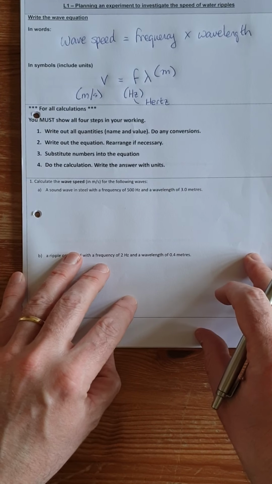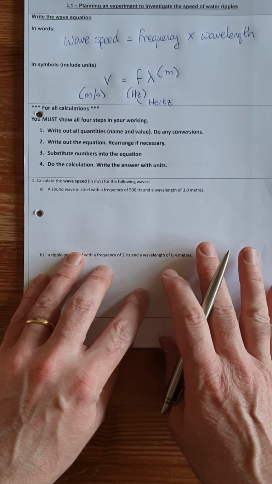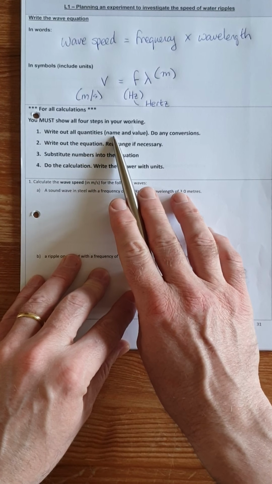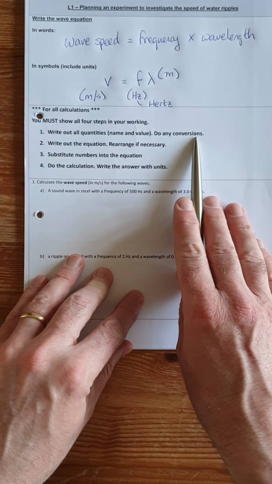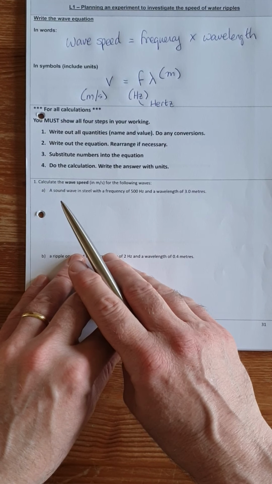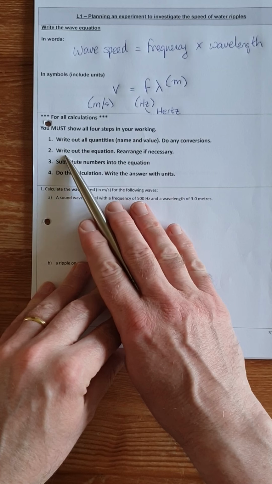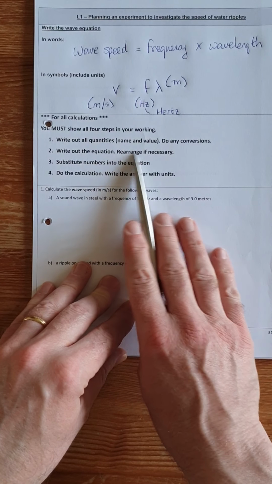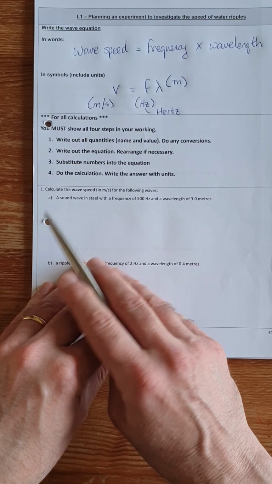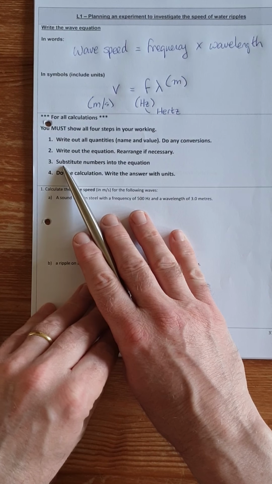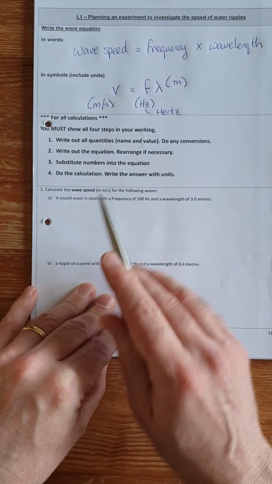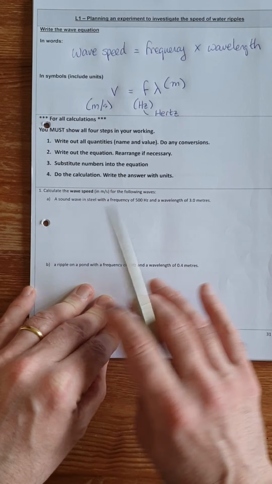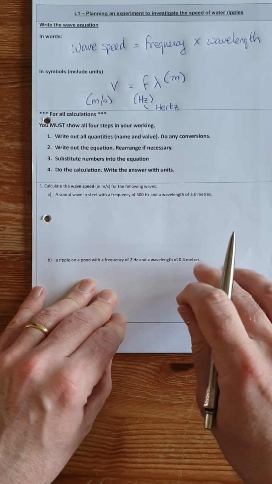Then we've got some practice questions to do. In all cases, you must show your working. You have to write out all the quantities, both the name and the value, and you should check to see if you've got any conversions to do. Then from those quantities, you can say, this is the equation I need, and you write out the equation. At this stage, if you want, you can rearrange the equation if you need to. Then the third step is you substitute the numbers into the equation, and then finally you do the calculation. You must always remember to check that you've written the answer with the units.